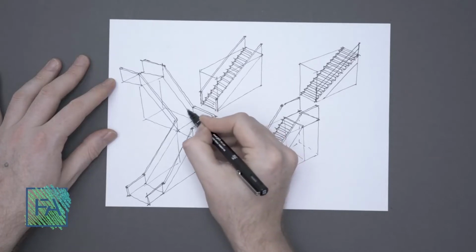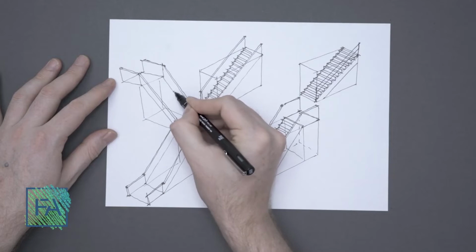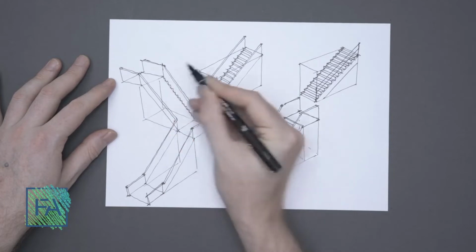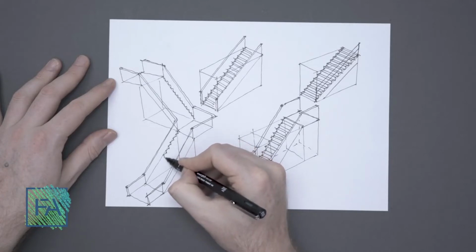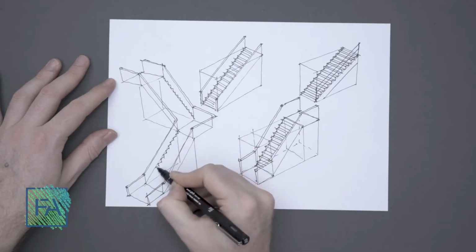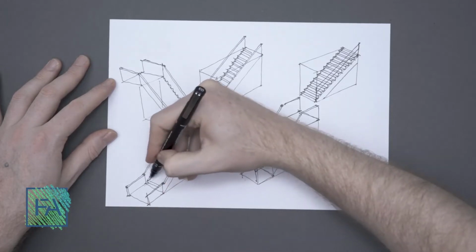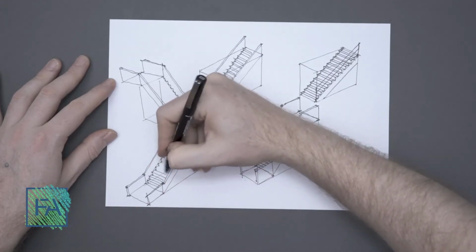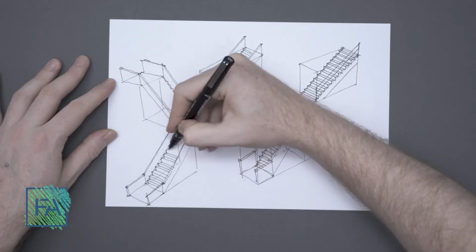Look, 30 degrees and vertically, but on the other way. I'm moving on my y-axis. And here we need to move 30 degrees and vertically in line with our x-axis. When we connect the lines, like this, we have our steps.